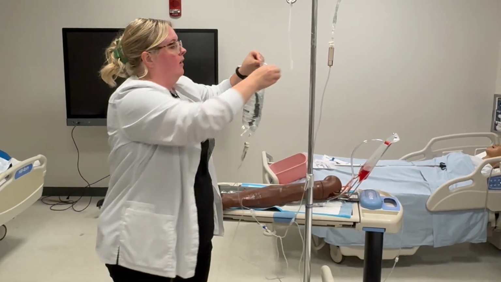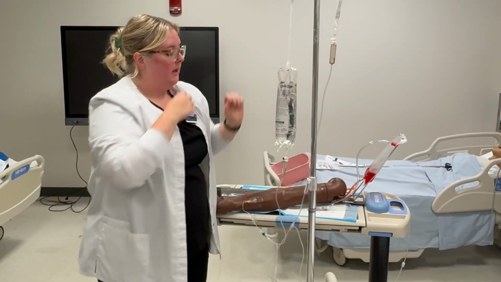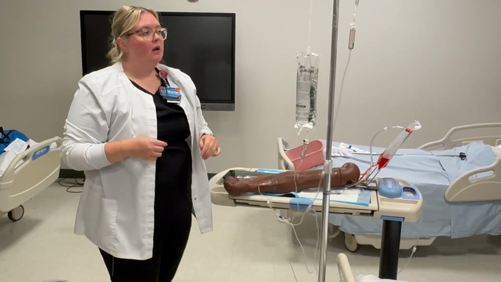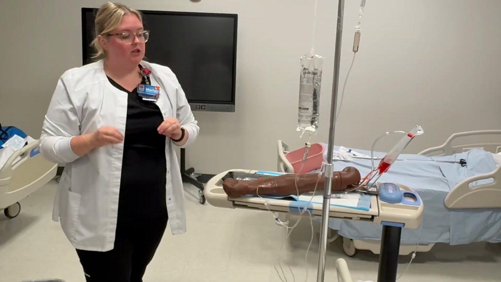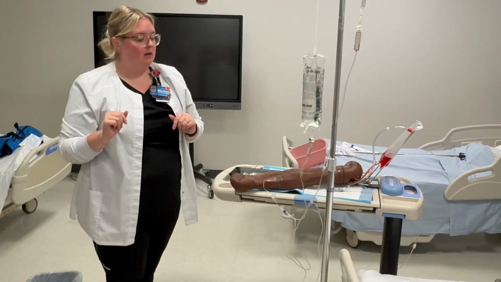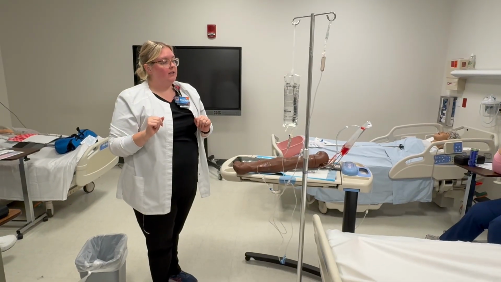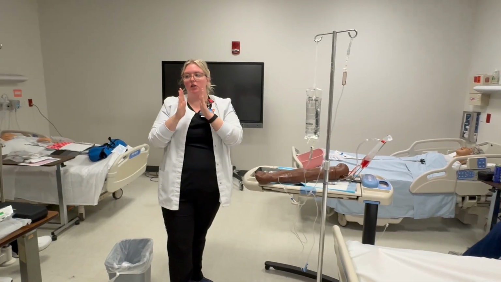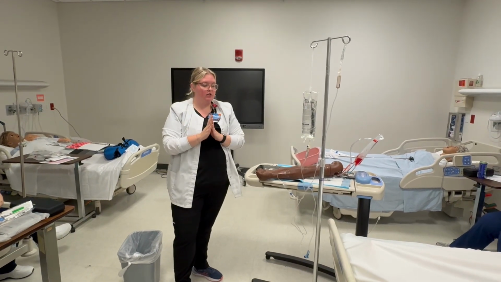Everyone see that? Okay. So they don't run together, only one runs at a time? Correct. When the ports are at the right angle, they'll run separately. The only time they run together is when the tubing is at the same height, even though the solutions aren't at the same height.